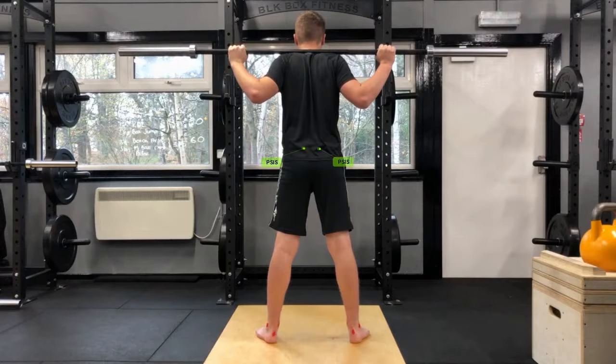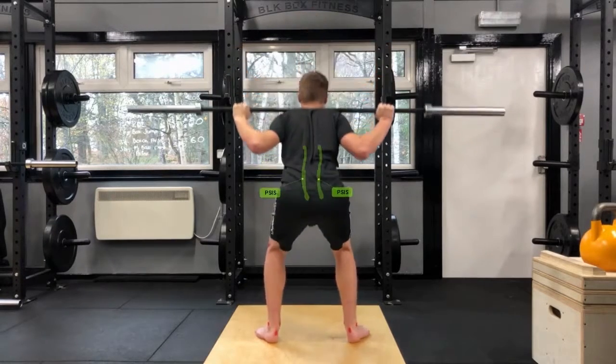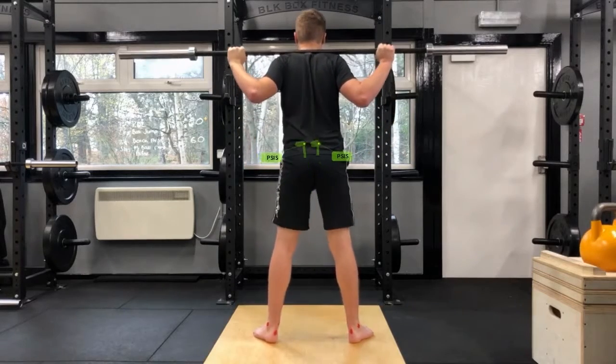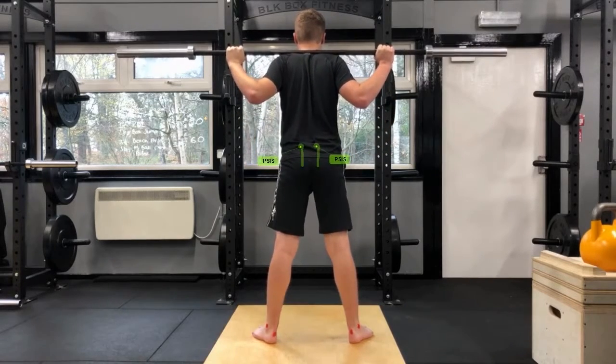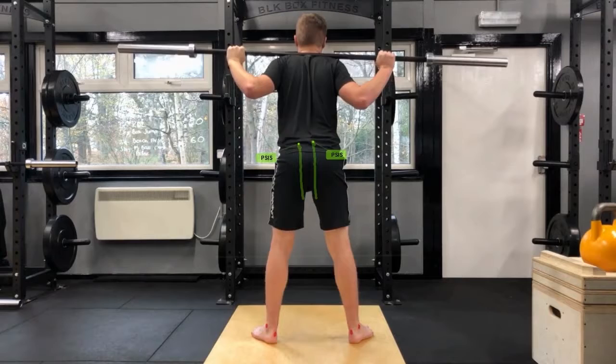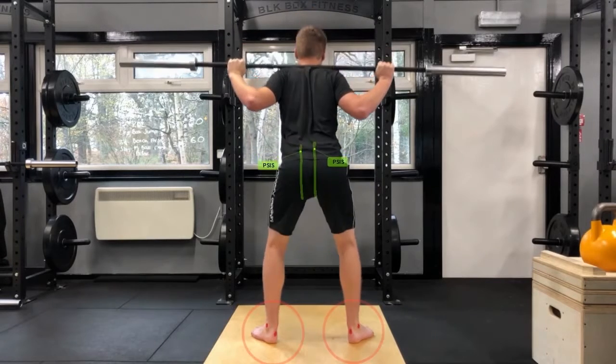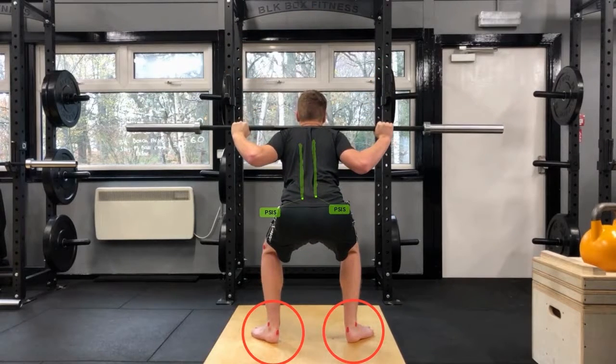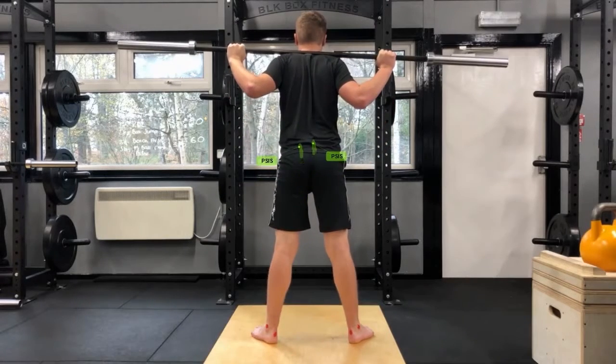From the rear we can see markers placed on Harry's PSIS, his posterior superior iliac spine, to see how much movement there is at the pelvis and if there's any asymmetrical weight shifting. Harry doesn't seem to have an asymmetry at the pelvis, but we can see some pronation of the foot, eversion of the calcaneus, and external rotation of the tibia.